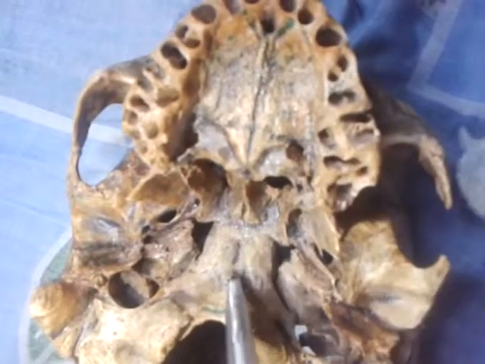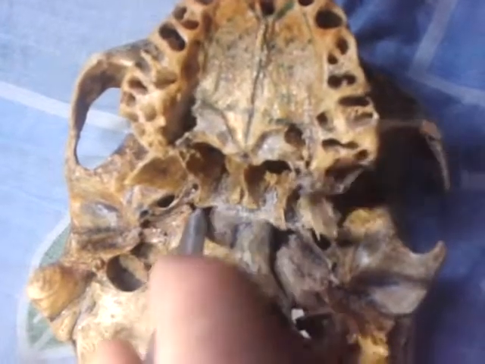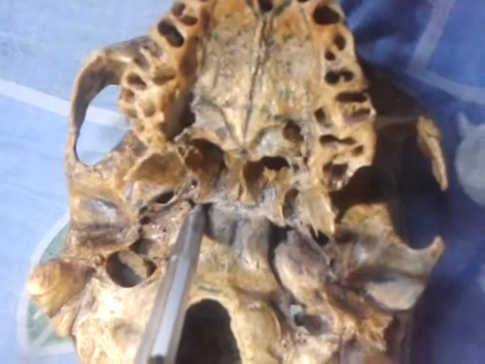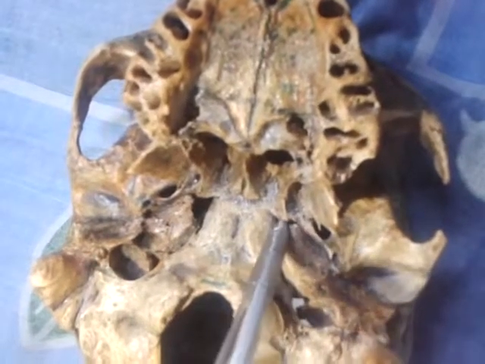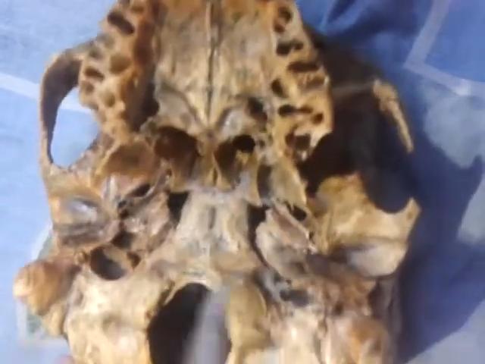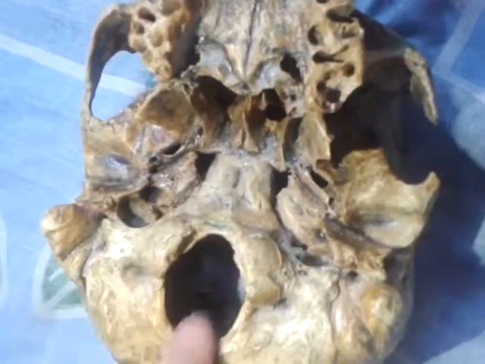Now this is the basi-occiput, this is the petrous part of the temporal bone, and this is the sphenoid bone. This structure which is formed in between these bones is called the foramen lacerum. So you see the greater petrosal nerve, a branch of the facial nerve, passes here. This was the anterior half of the middle part of the base of the skull. So that was the posterior half.